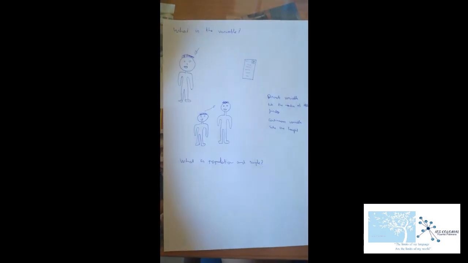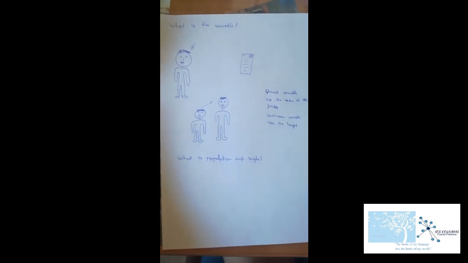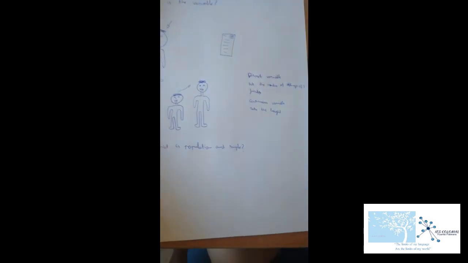In statistics, a population is a set of beings, individuals, objects, elements, or events with common characteristics.